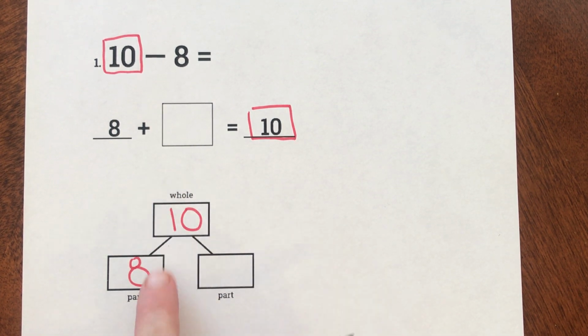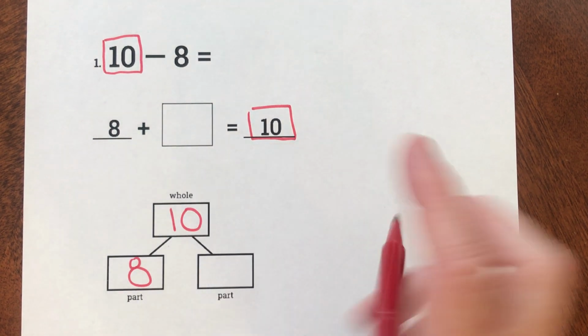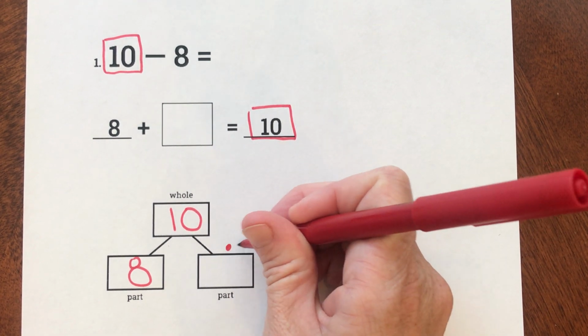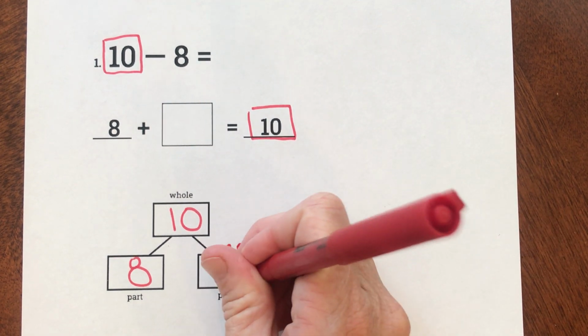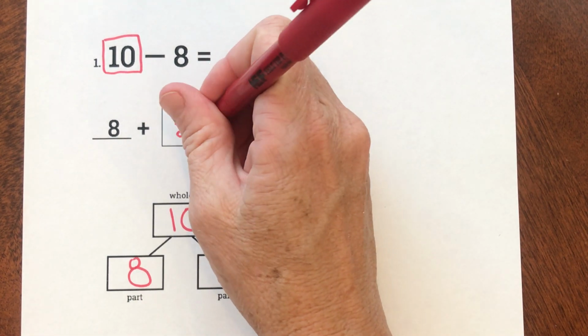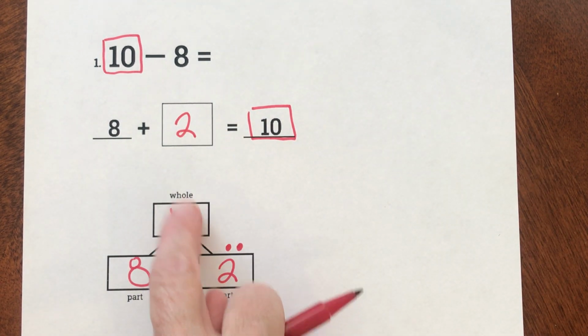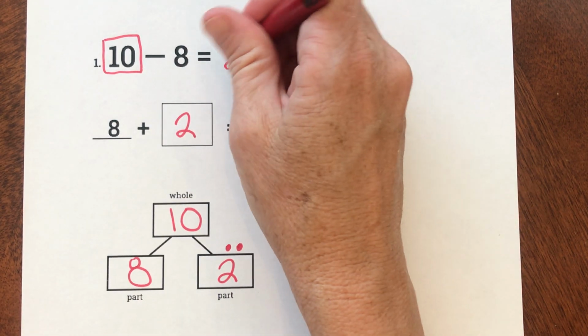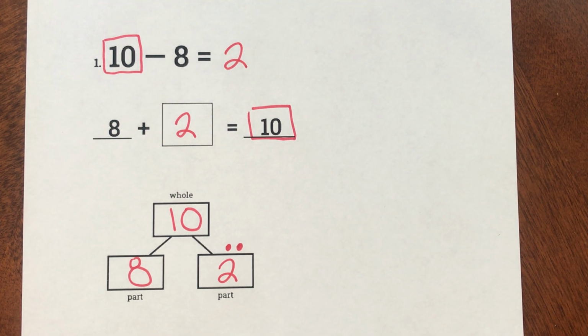So if I have 10 whole, what does this need to be to make 8 and the other part equal the whole? Well, 8, 9, 10. I need 2 more here, so my 2 parts equal 10. Which means 8 plus 2 equals 10, so I could put a 2 there. So 8 plus 2 equals 10, which means 10 minus 8 must equal 2, because in a fact family, all my numbers have to match. Okay, I'm going to show you another one of those before we do some together.